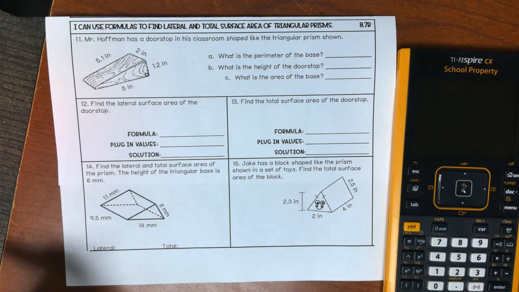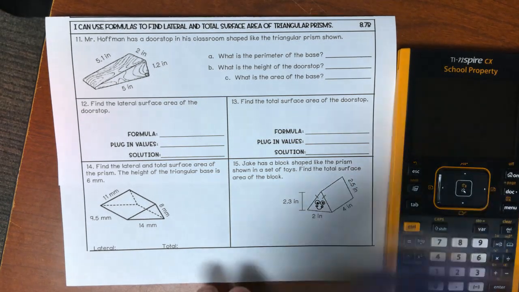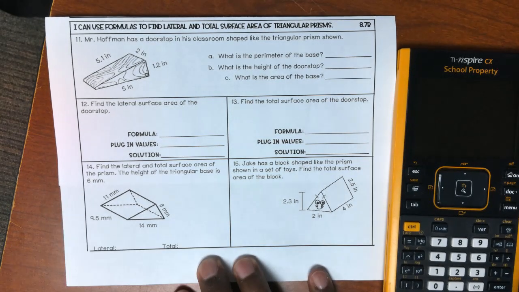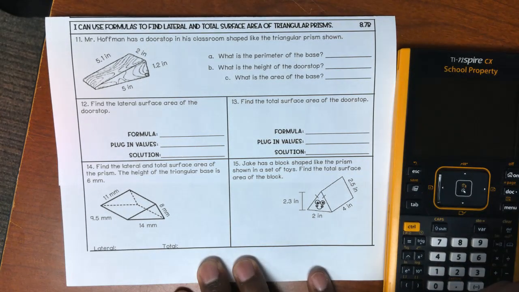All right, hey everyone, we're going to go on to the second part of our study guide where we're working on surface area of triangular prisms. Remember, the surface area formula is still the same, Ph plus 2B.